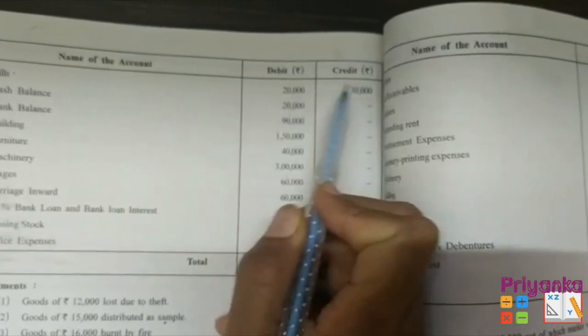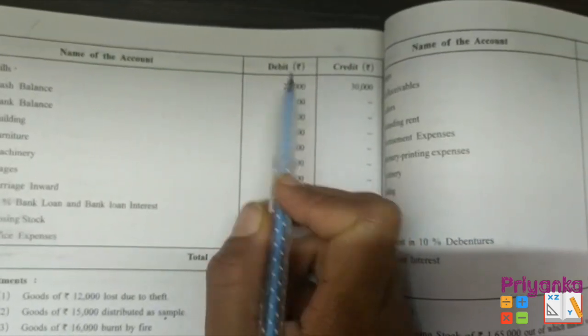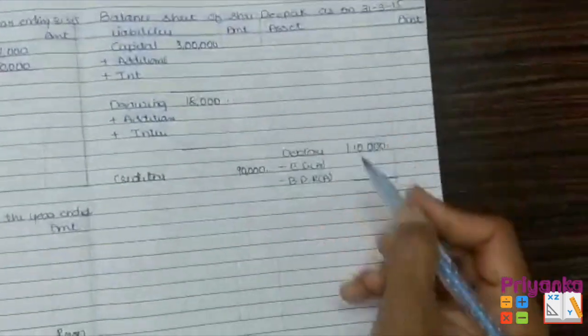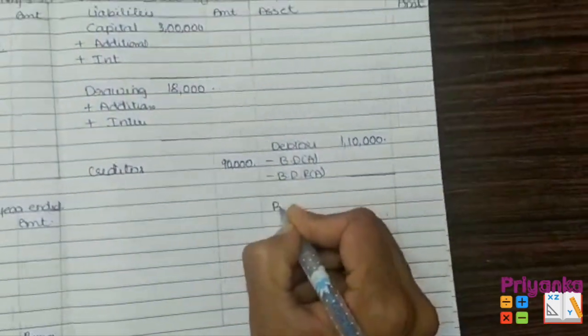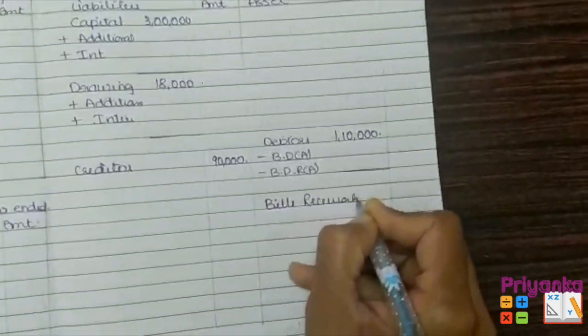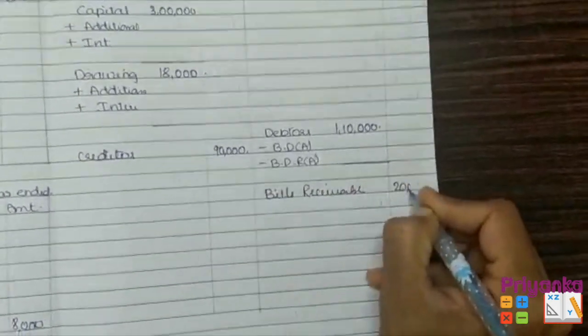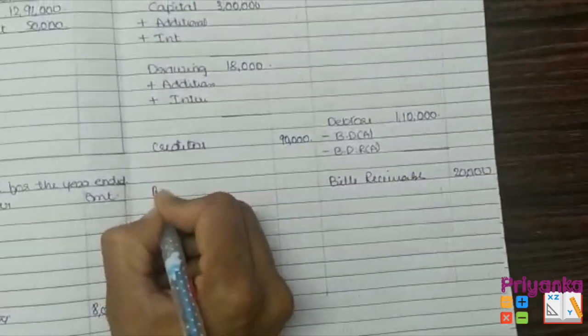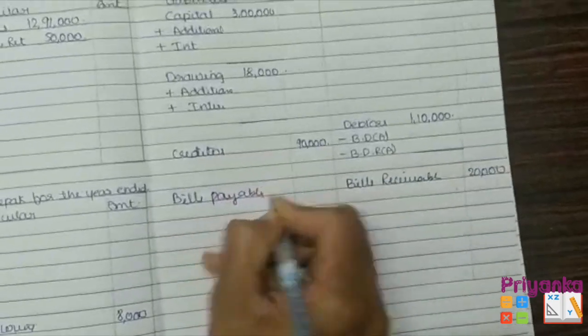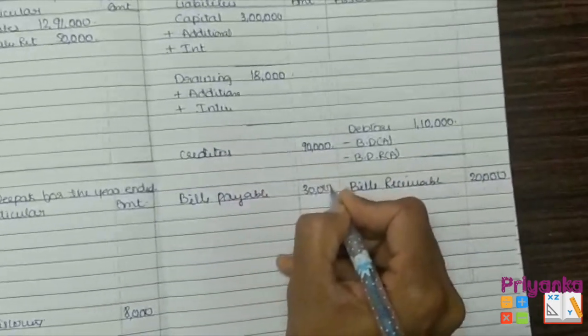And these are going to move the same as debtors and creditors. Like this 20,000 is bills receivable, so it will move on the asset side. Bills receivable, that is 20,000, and bills payable amount 30,000 will move on the liability side.